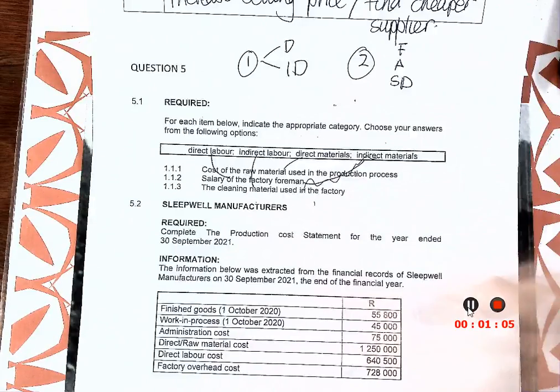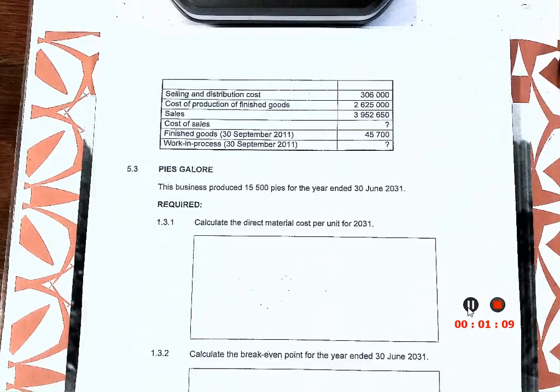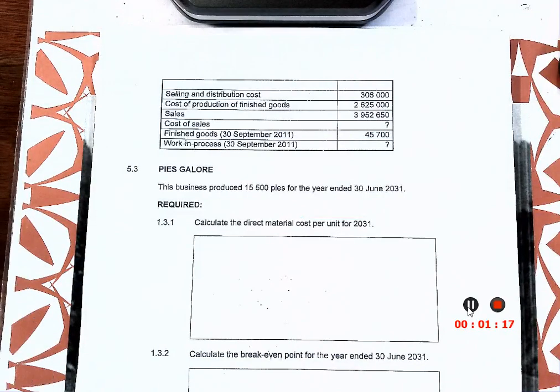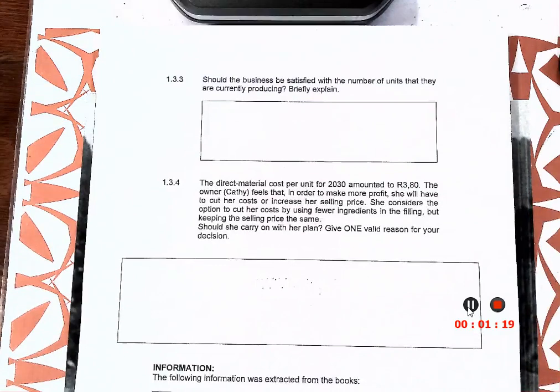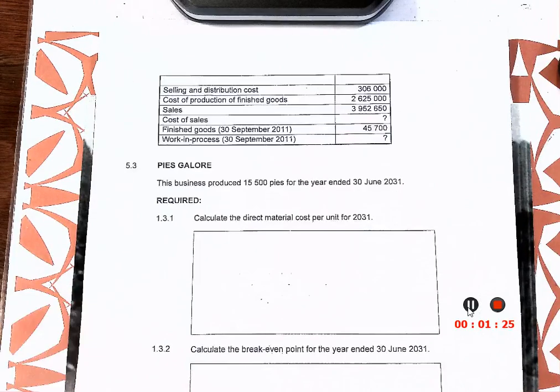Complete the production cost statement for the year ended. So, let's quickly see. Why is there 131? What's happening here? Calculate the direct material cost. What's happening? It's just a mistake now. Oh, no, numbering mistake. It's not a mistake, it's for Pies Galore.